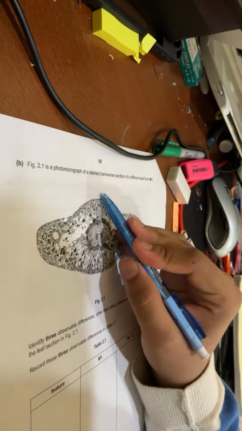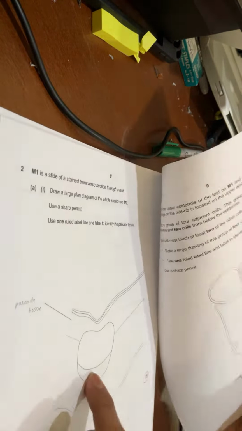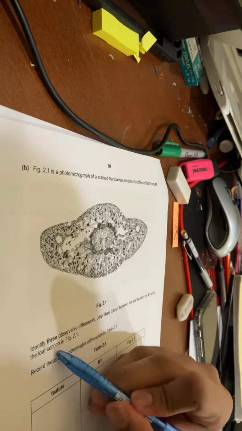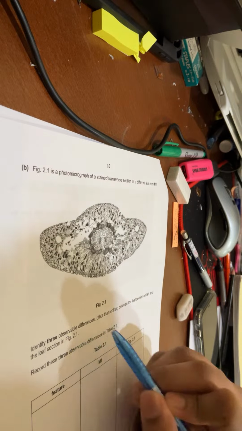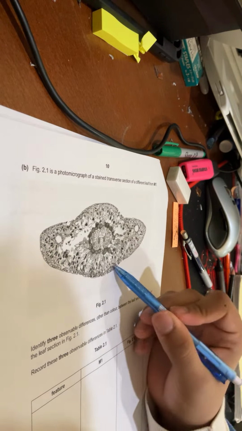It says transfer section of a different leaf from M1. The difference is I don't have the M1 slide. I'm assuming it's the one I have. It looks like this. So we're just gonna have to make do. It says identify 3 observable differences other than color between the leaf section on M1 and the leaf section in figure 2.1.